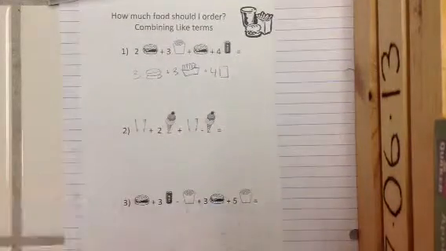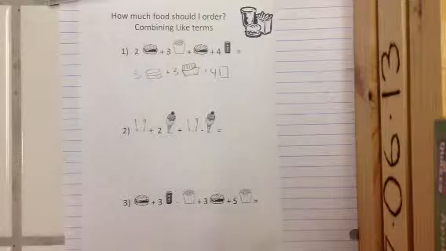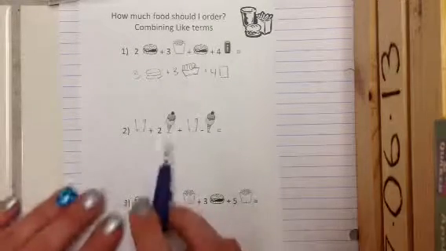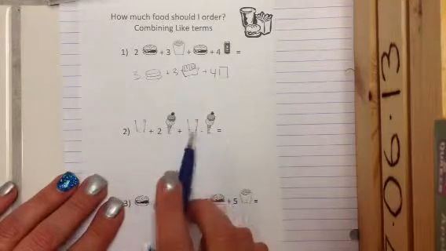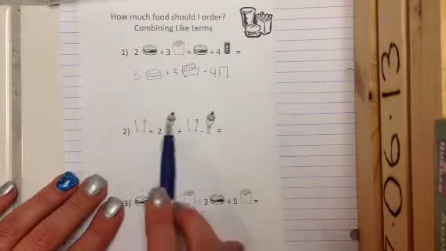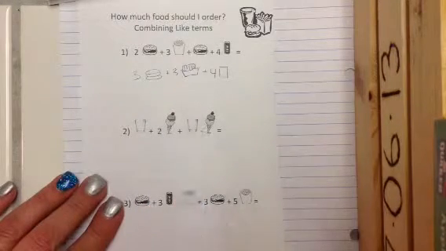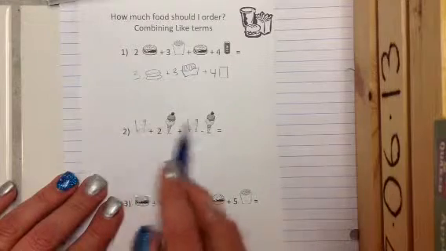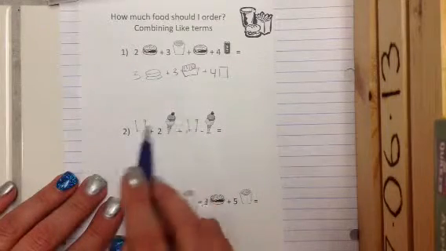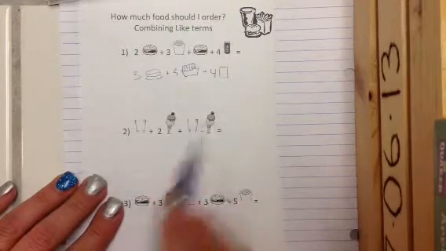So now take a look at your answer for number 2. Pause the video and see if you need to make any adjustments. Okay, you should see that you have 2 glasses. You've got 2 ice cream cones here minus 1 ice cream cone there. If I were to put these together, I can combine glasses and glasses and ice cream cones and ice cream cones.